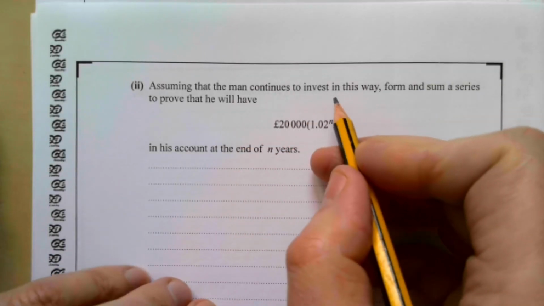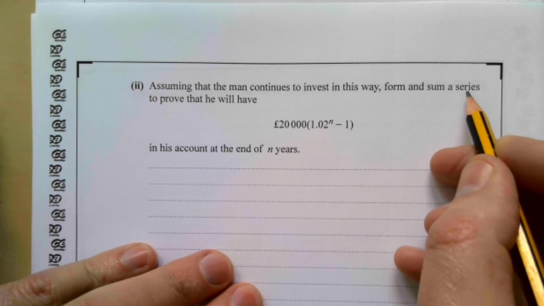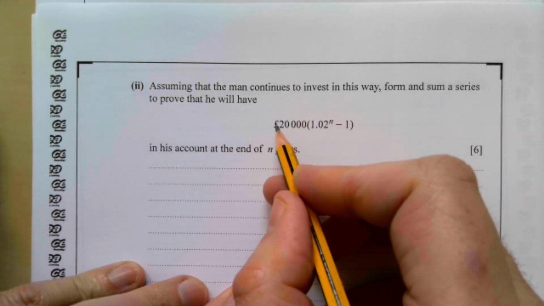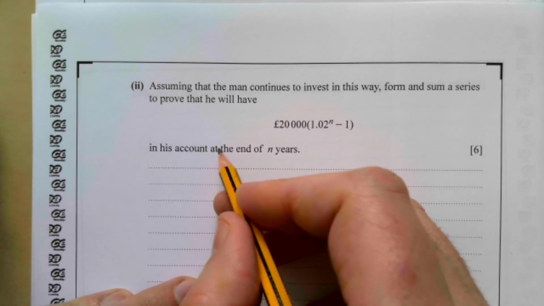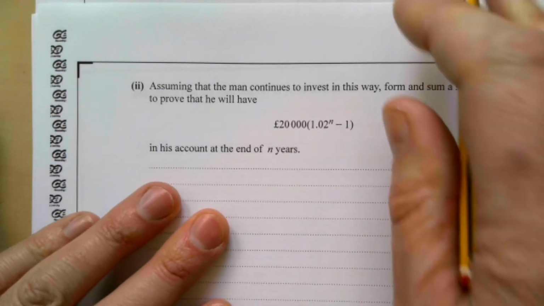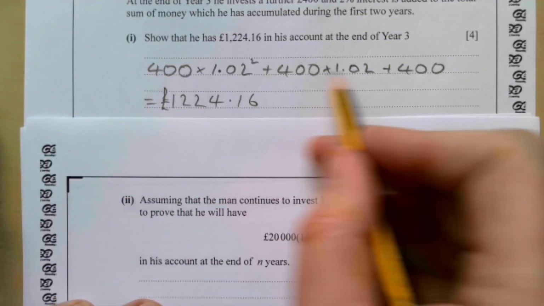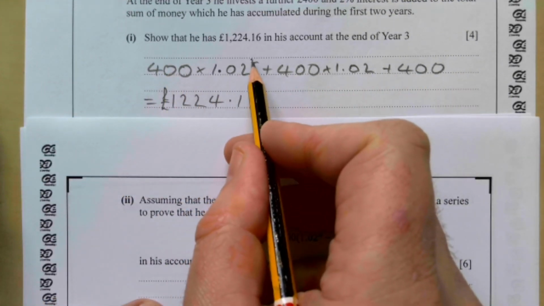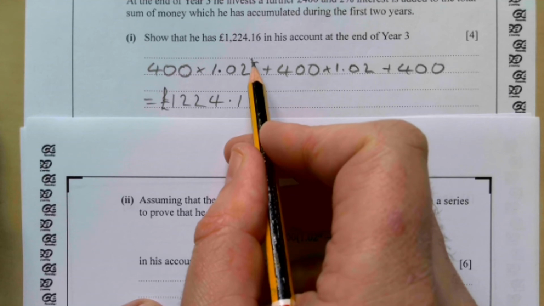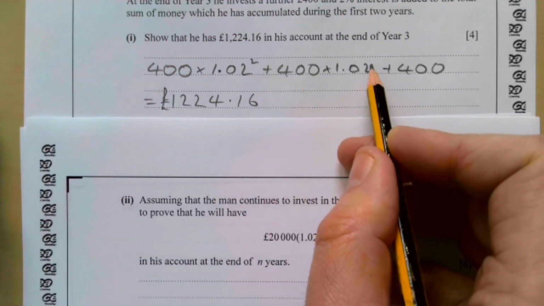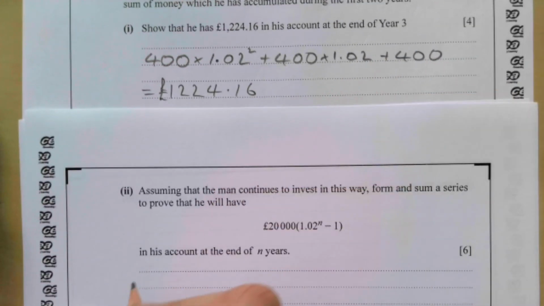Assuming the man continues to invest in this way, form and sum a series to prove that he will have this in his account at the end of n years. So do you see the one that I did last time for 3 years? I hope that makes sense. So if this is 3 years, that would be an n minus 1 if their n then was 3, and then minus 2, and so on. So for year n, if we could come up with the formula, that would be great.